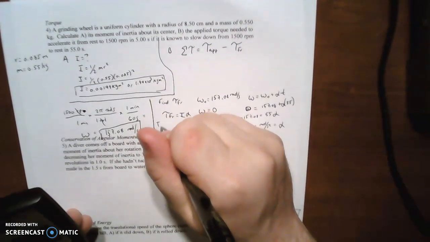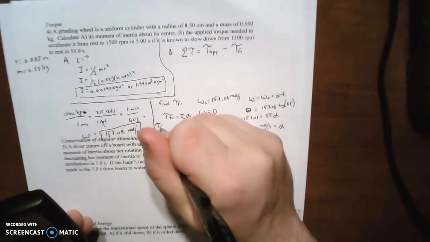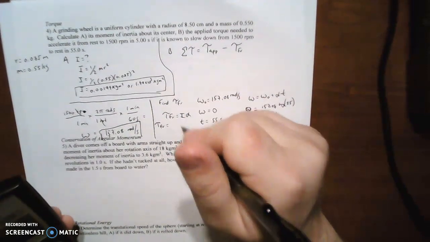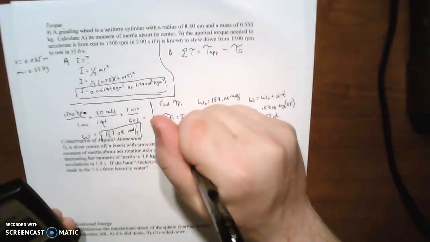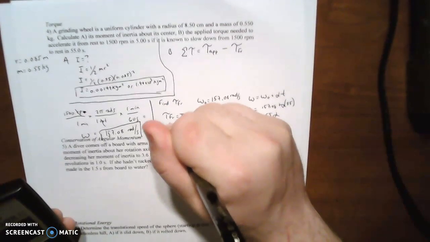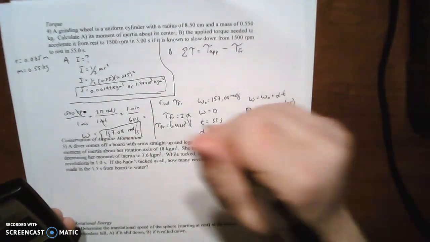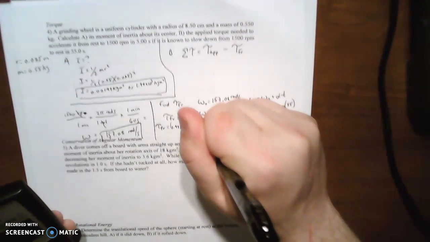And if I plug all this business in over here, I get 1.99 times 10 to the negative third for our I value, and negative 2.86.